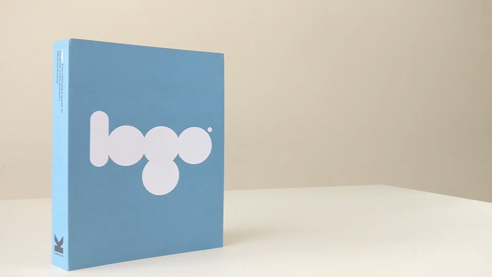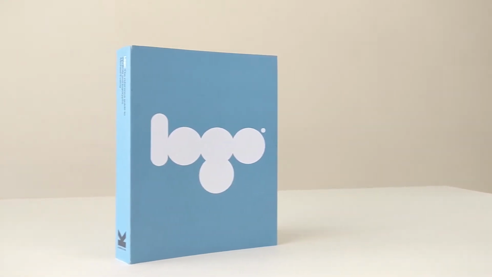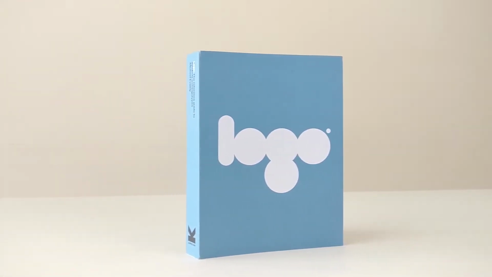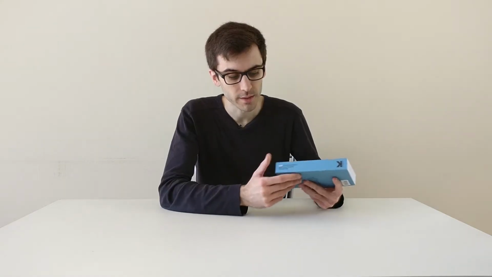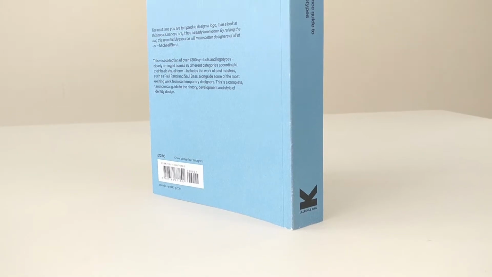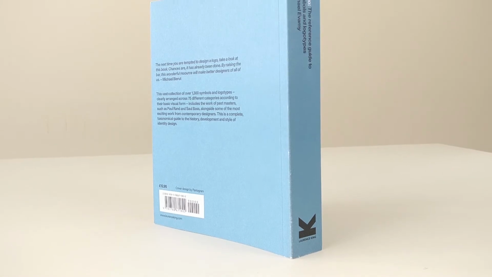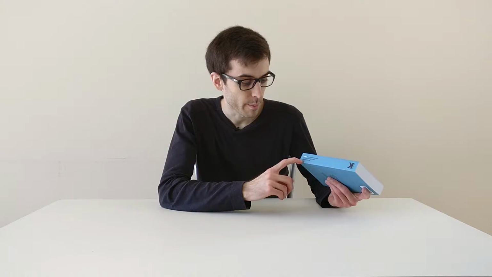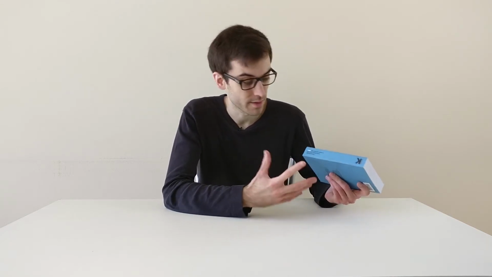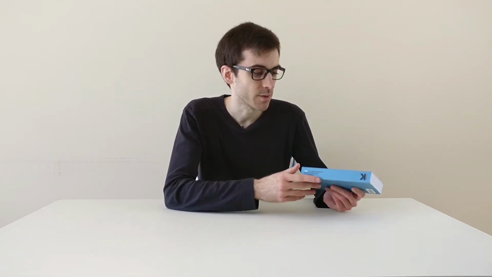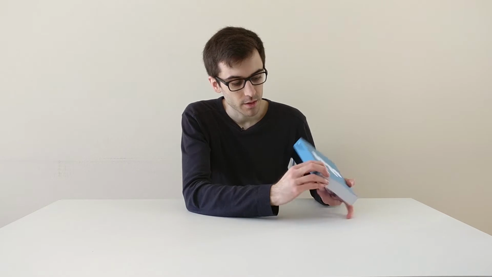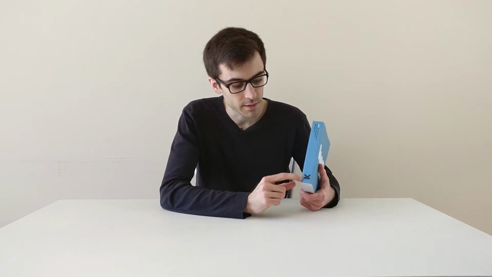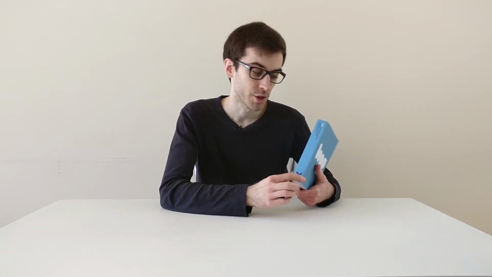Let's start with the cover. There is not a lot to see actually, just the title, logo and the beautiful blue color. On the spine we can find the complete title, which is Logo, the reference guide to symbols and logotypes by Michael Evamy or Evamy, I'm not sure how to pronounce it. And you can of course also find the logo of Laurence, which is the publisher of this book.